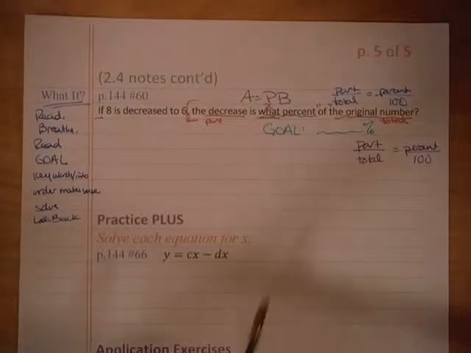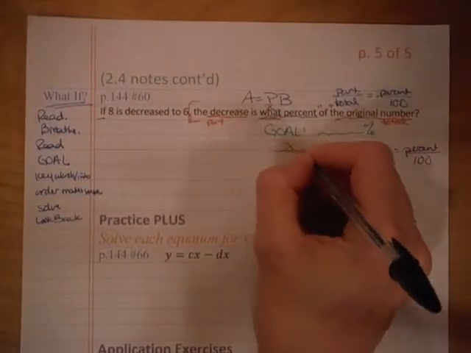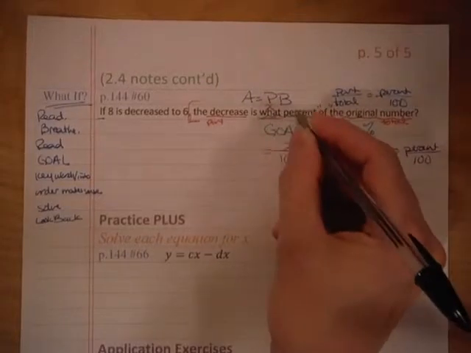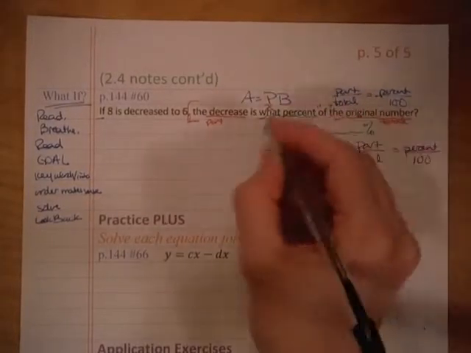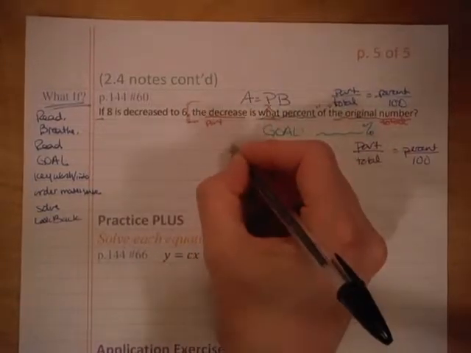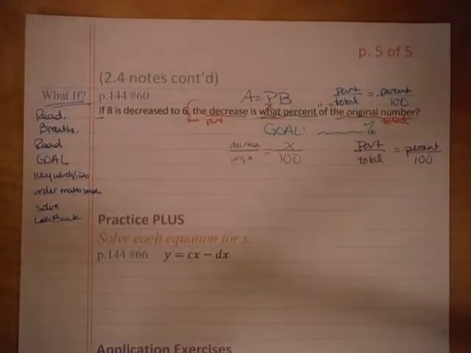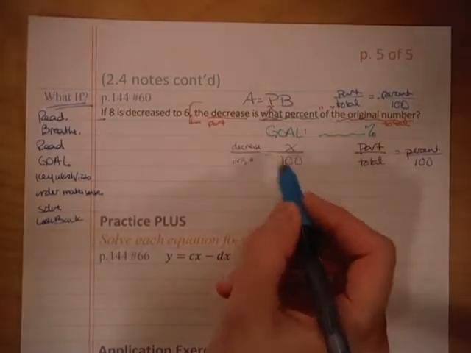Okay. So let's look at what they give us here. What percent? So we have x over 100. We don't know what that percent is. Of the original number, so there's our total, the original number. The part is the decrease. Okay, well, that's great, except we don't know any of these numbers.